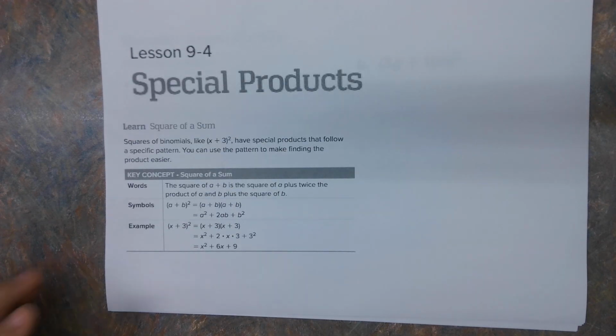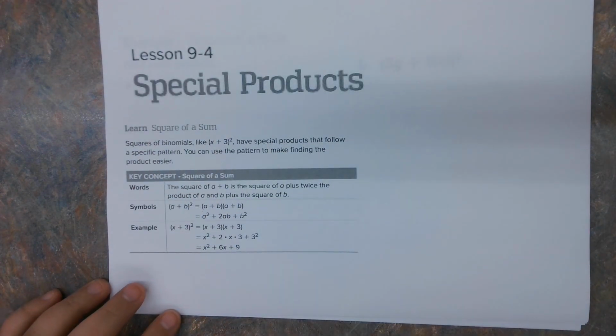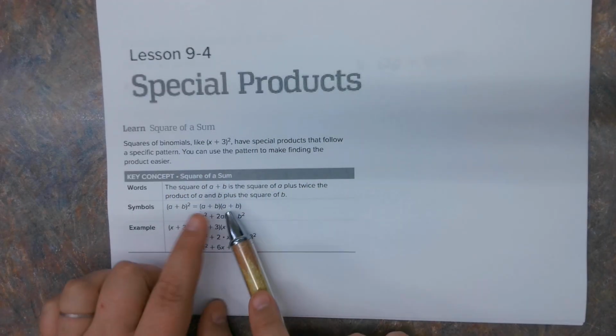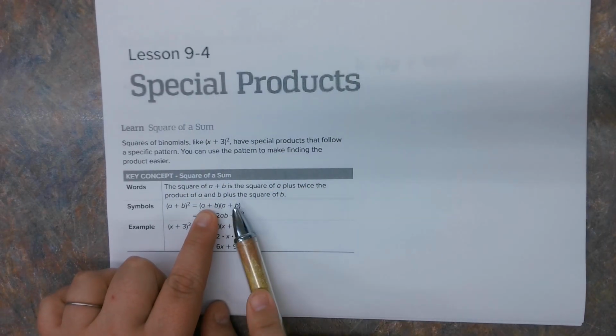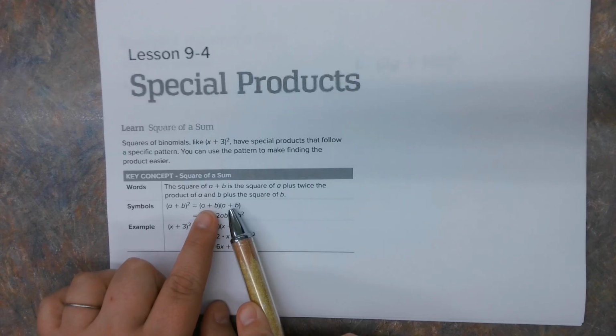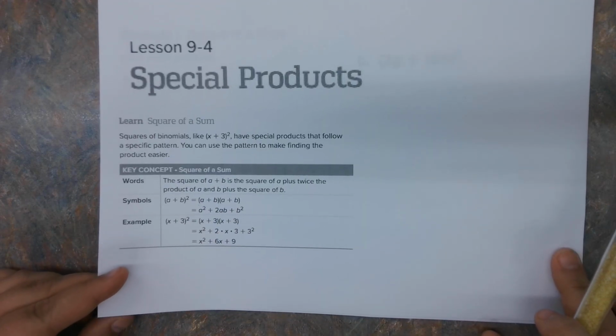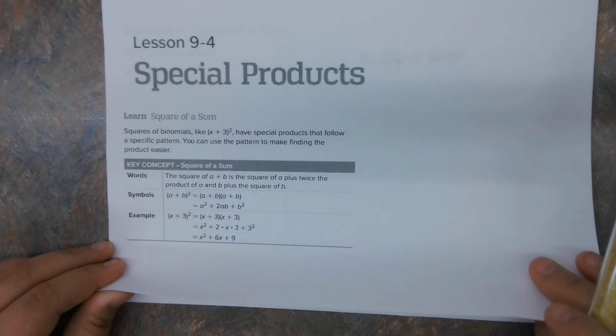Good morning. Today we're going to be doing lesson 9.4, special products. So, square of a sum. Sum means addition. That means both of the binomials are going to have addition signs. Okay? They follow a specific pattern. Let's see the pattern that they follow.